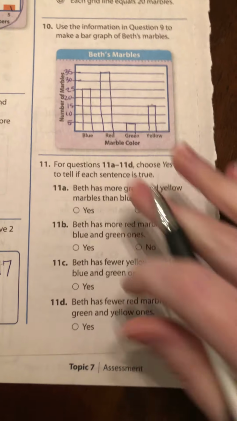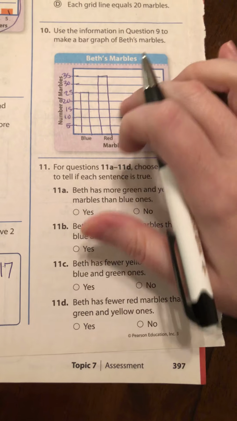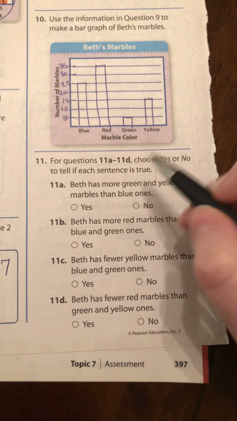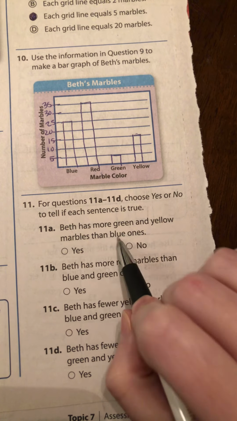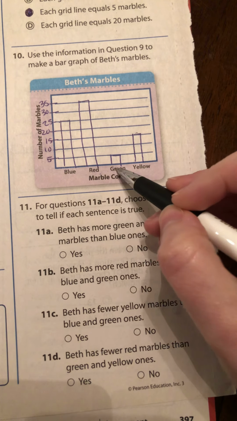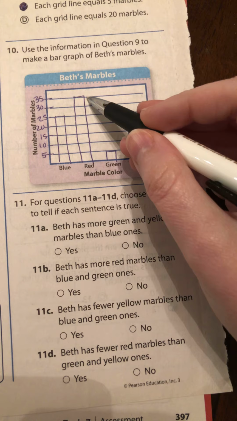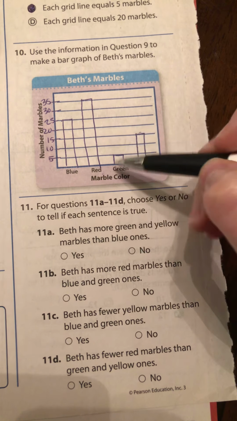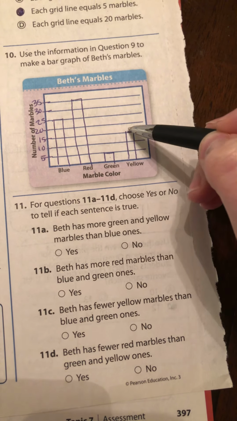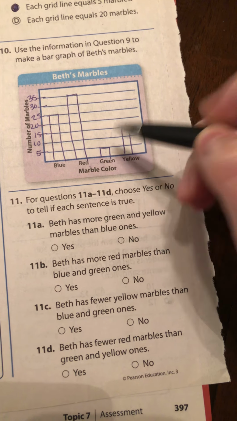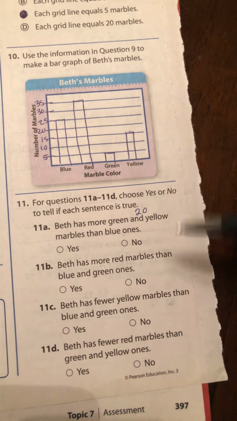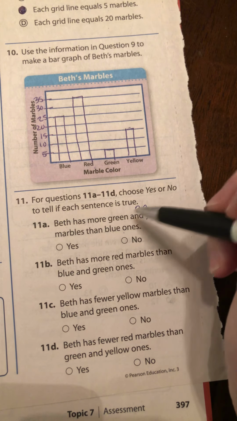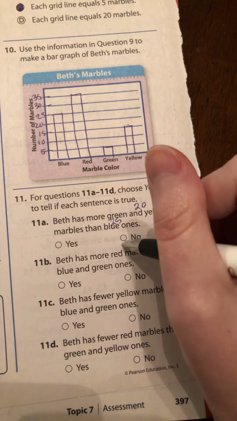Okay, and then you have to look at this graph to answer these questions. All right, Beth has more green and yellow than blue ones. So if we added the green plus yellow, is it more than the blue? Blue's right here. So green would be 5. 5 plus 15 is 20. Okay, so green and yellow is 20. And blue is 25. Do we have more of this than the 25? No.